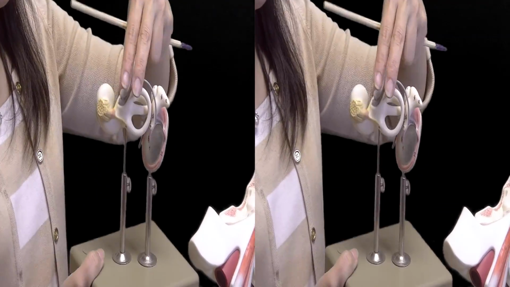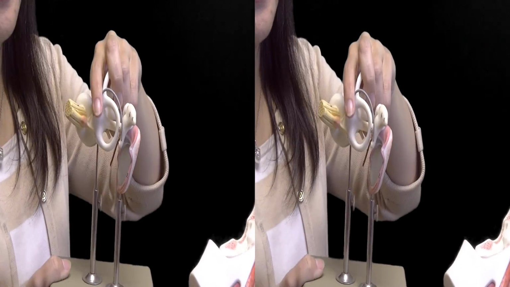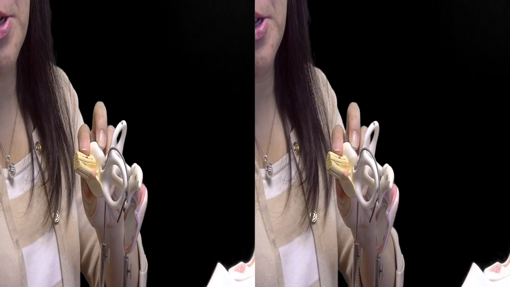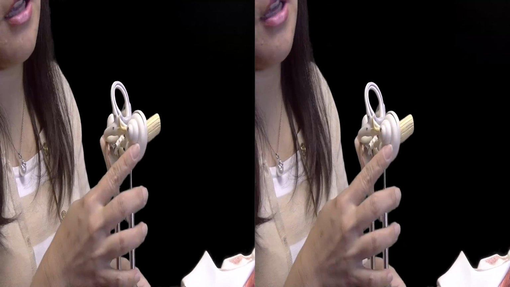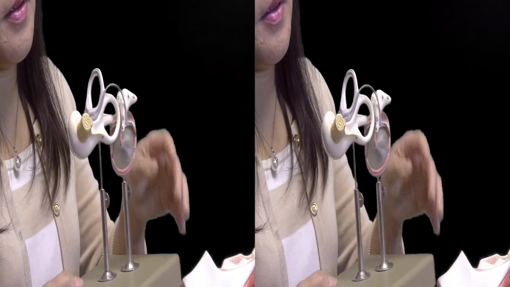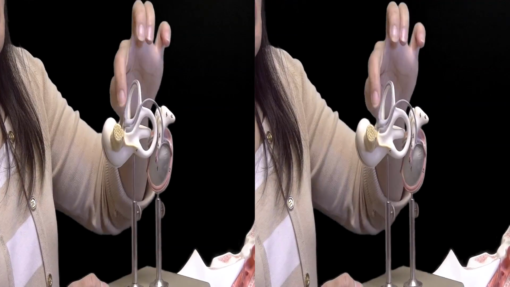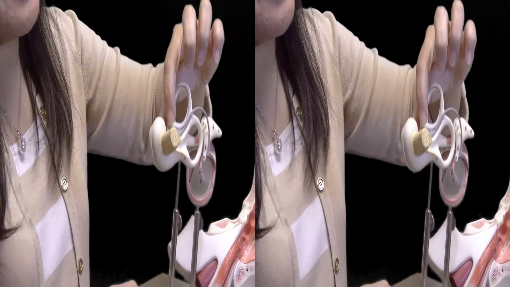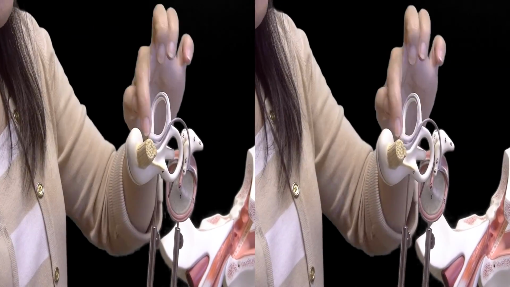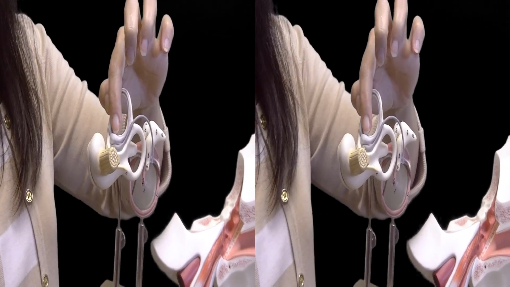The inner ear includes the semicircular canal, the vestibule, the cochlea. It's a now-shaped structure. There are two substructures of the vestibule. You have to open it up. Okay, you see here, the upper U shape is the utricle.